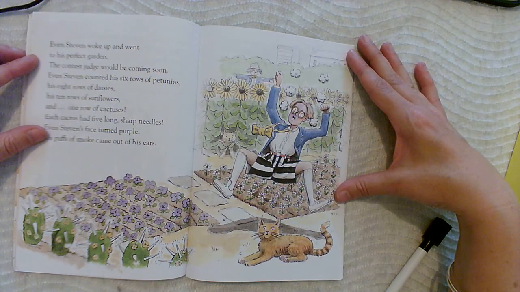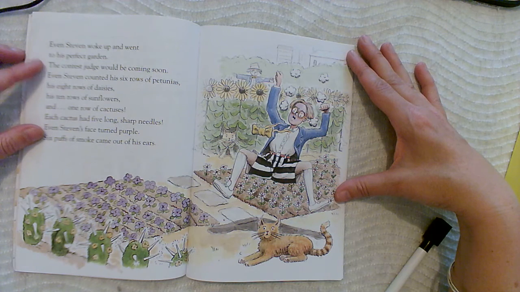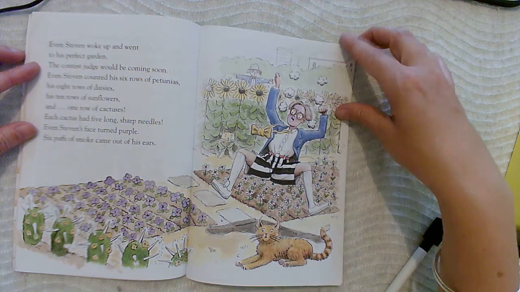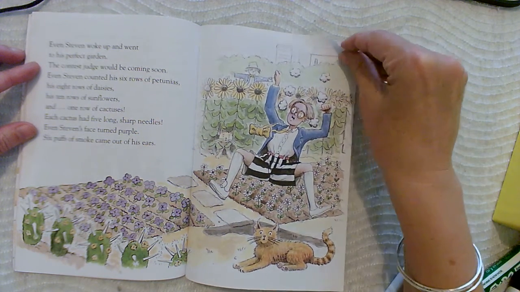Even Stephen woke up and went to his perfect garden. The contest judge would be coming soon. Even Stephen counted his 6 rows of petunias, his 8 rows of daisies, his 10 rows of sunflowers, and 1 row of cactuses. Each cactus had 5 long, sharp needles. Even Steven's face turned purple. 6 puffs of smoke came out of his ears.